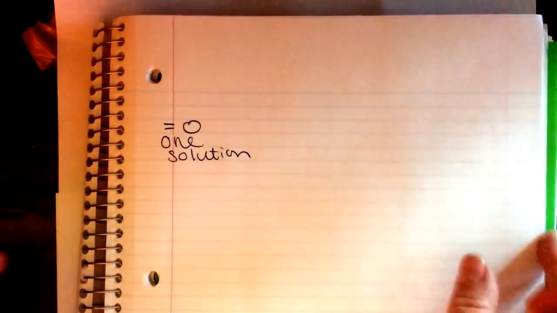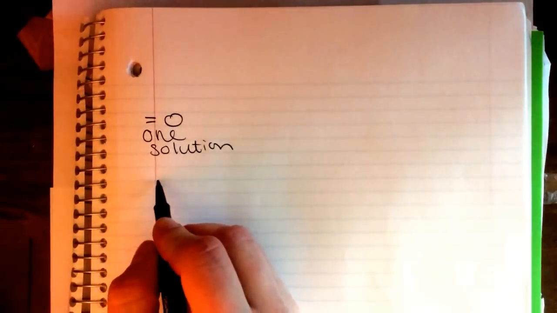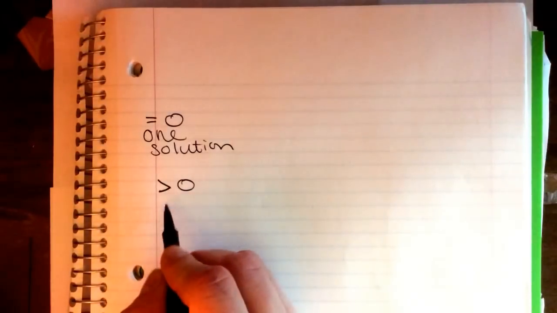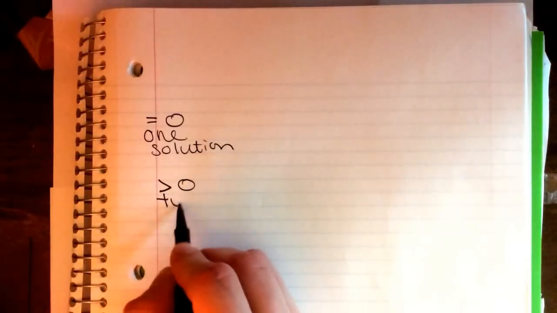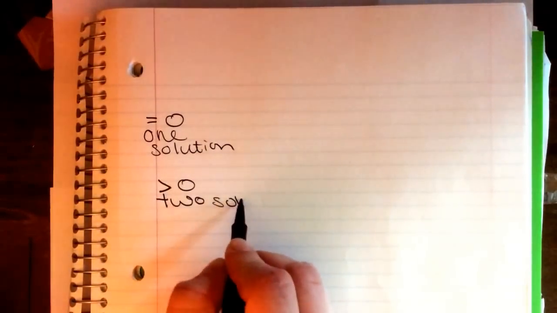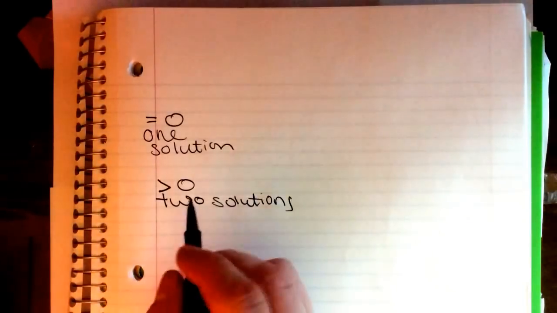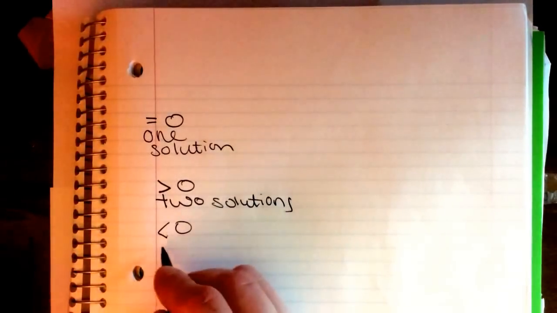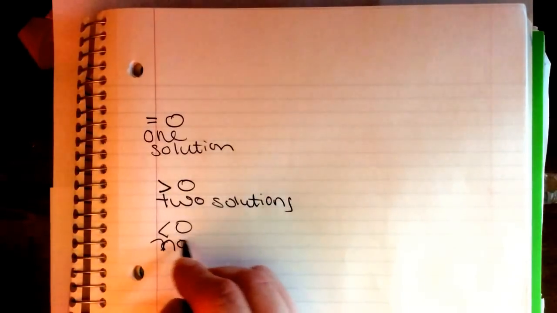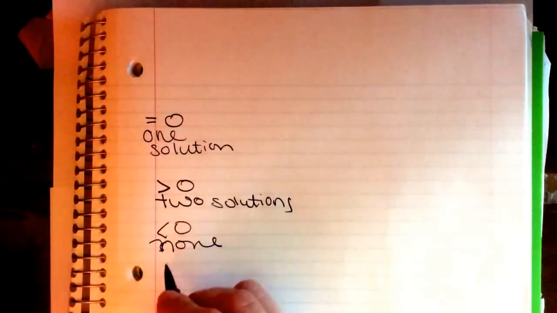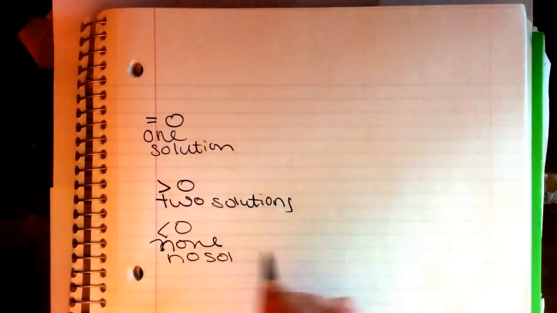Okay, what happens when, let me zoom out a little bit, it is greater than 0, which means 2. And what it means when it's less than 0. And there are none. Or the proper way, no solutions.